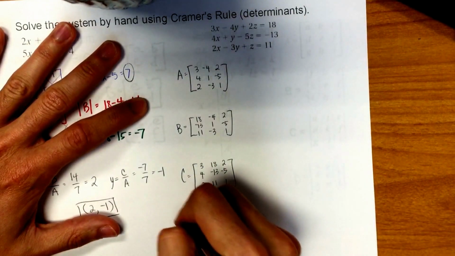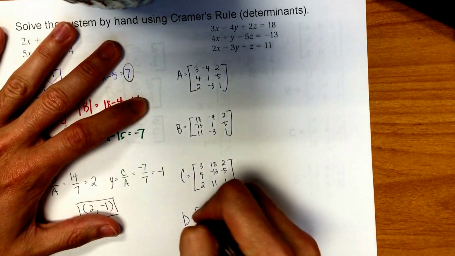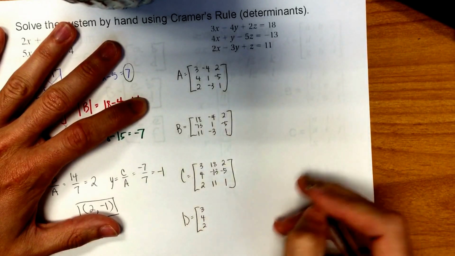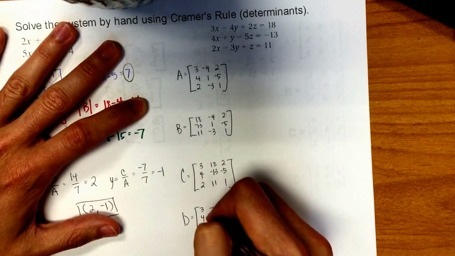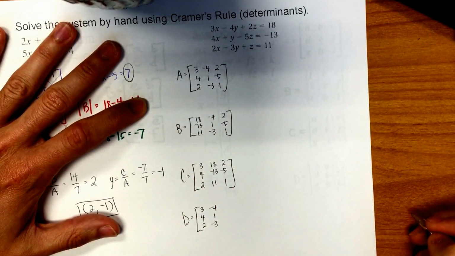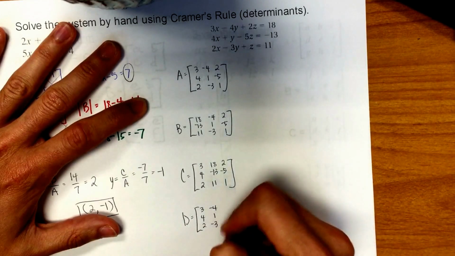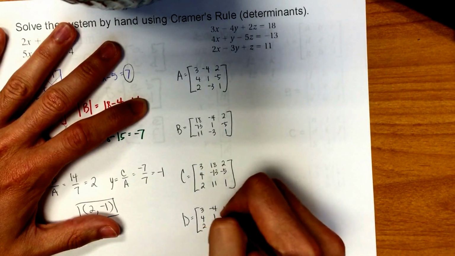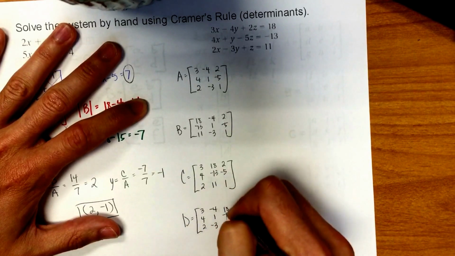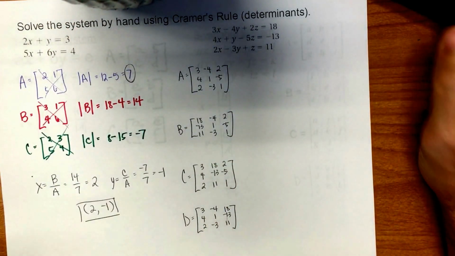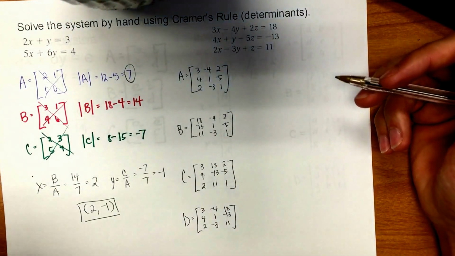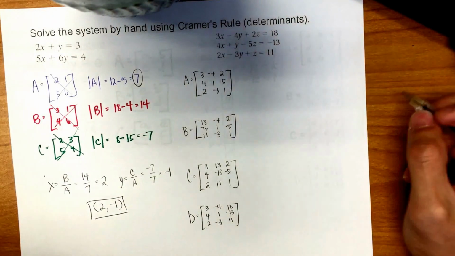Do the same thing for matrix D. My first column stays 3, 4, 2. My second column goes back to the original, -4, 1, and -3. Now my third column becomes my constants, 18, -13, and 11. So our job now is to find the determinant of every matrix that I just wrote down.